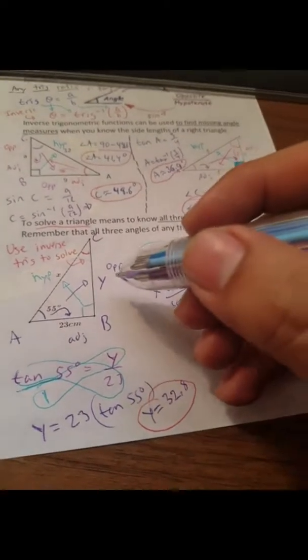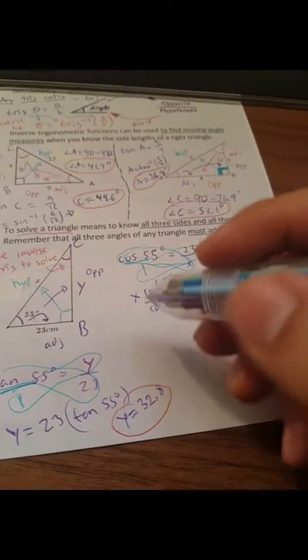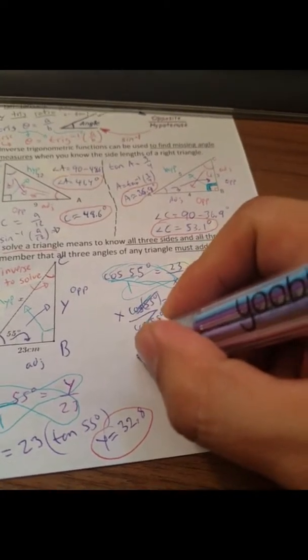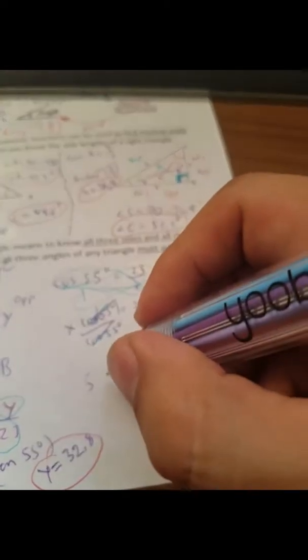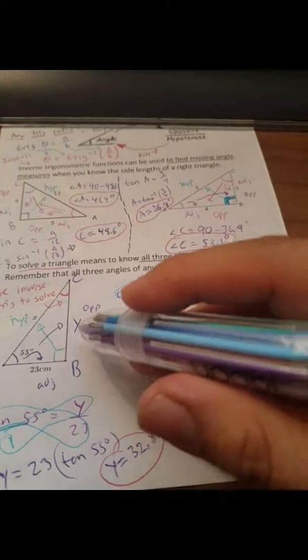Now I want the angle, using trigonometry. Now that I know y and x, I can use anything. Since I used cosine and tangent, I'll go ahead and use sine. Sine of C: angle C's opposite side over the hypotenuse.